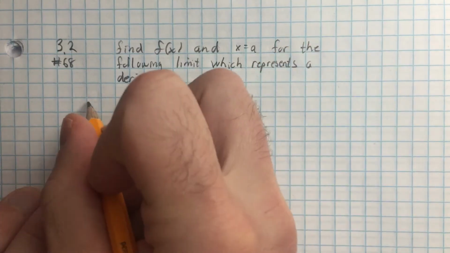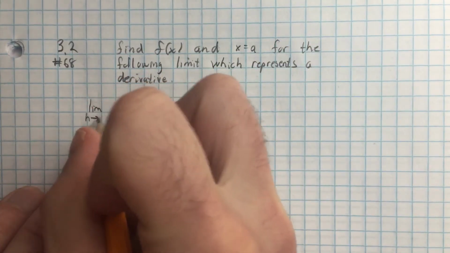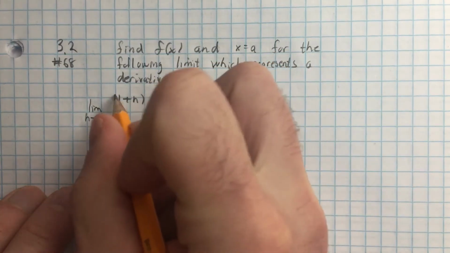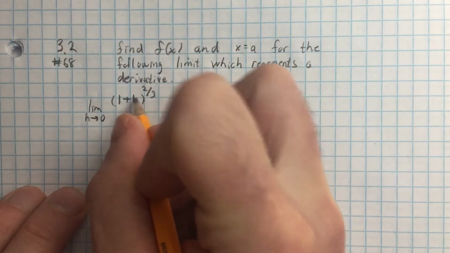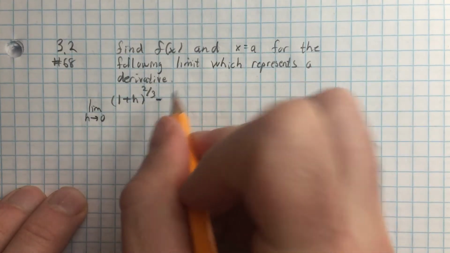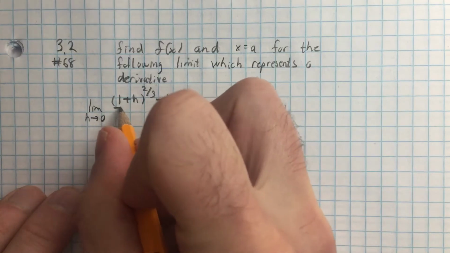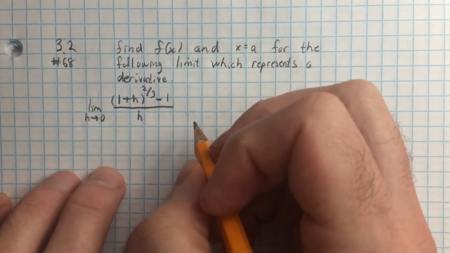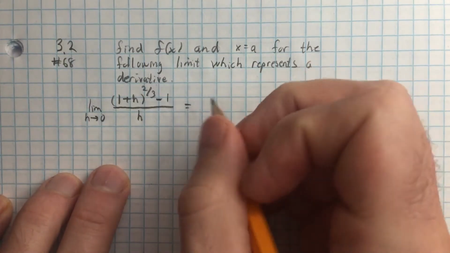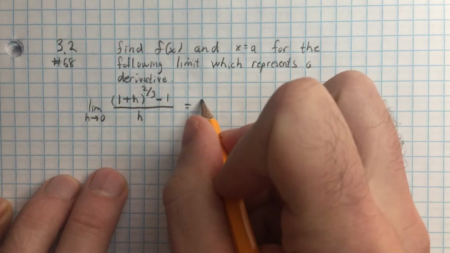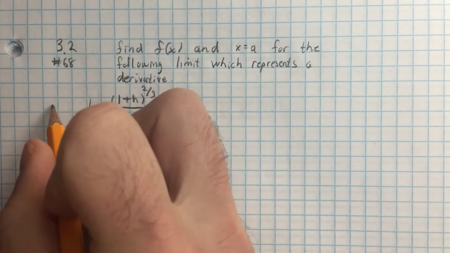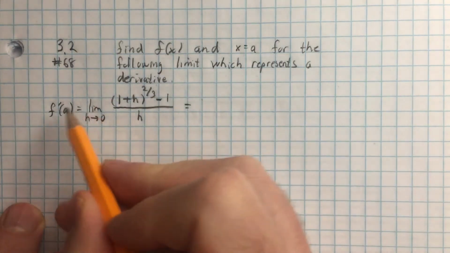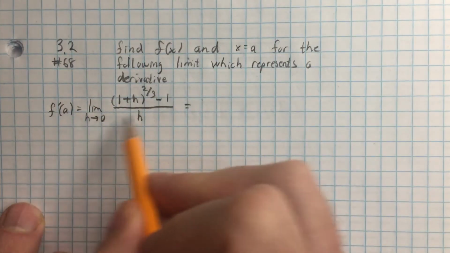is the limit as h approaches 0 of 1 plus h to the 2/3 power minus 1 over h. A lot of this is a purely visual thing. I'm just going to compare this with the definition of a derivative. In other words, this is f prime of a for some function f and some value a. That's what their claim is.